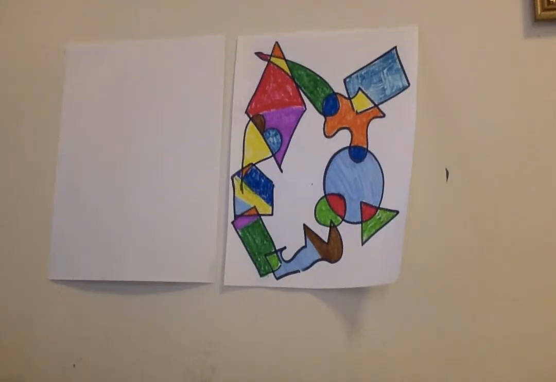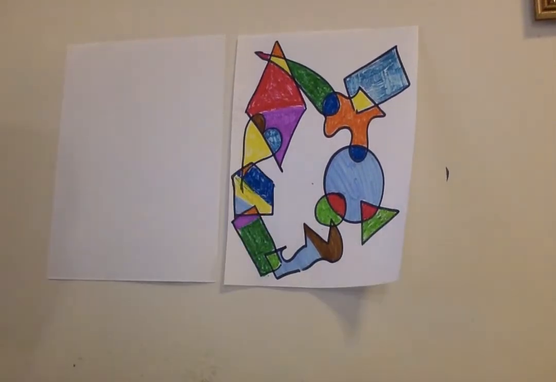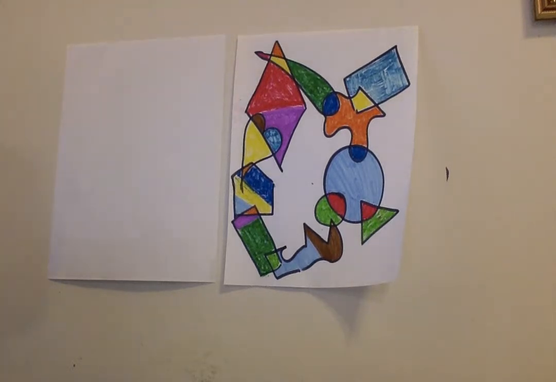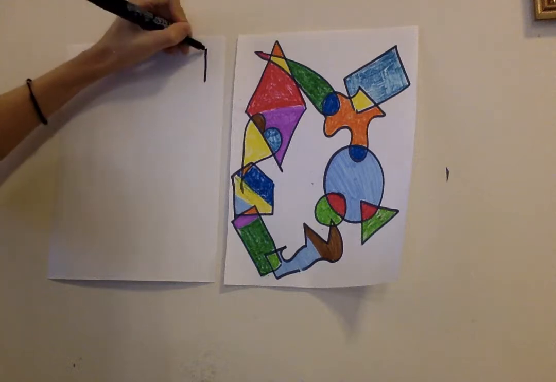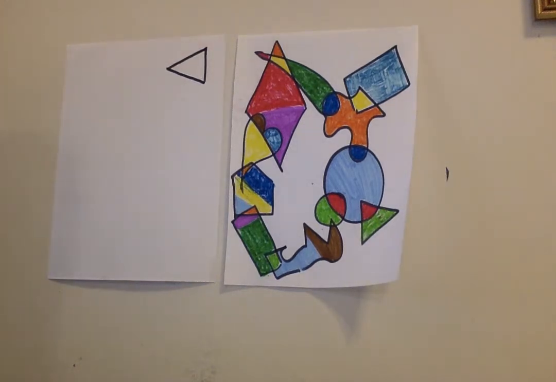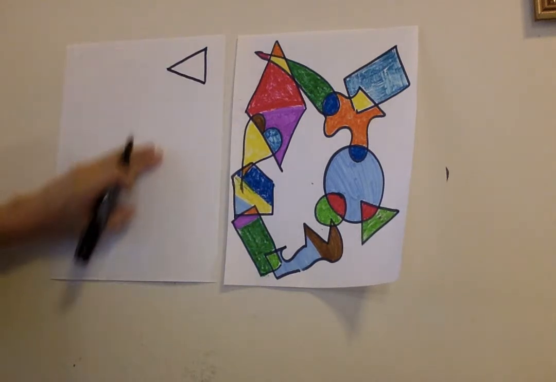But just to keep things orderly, I'm going to do the same idea, but I'm going to use different shapes. So I'm going to think to myself, what's a geometric shape? What's a shape that has a name? Maybe I'll do a triangle. Okay? And the next step is doing another shape, and just keep going, overlapping your different shapes until you fill the paper.